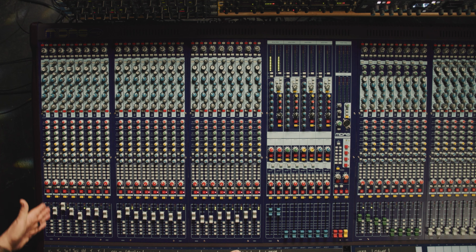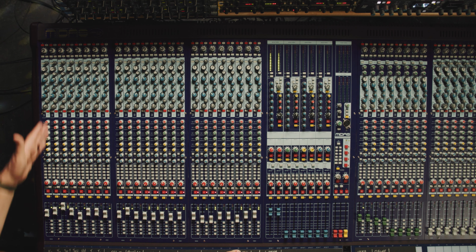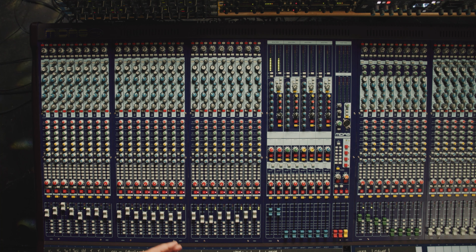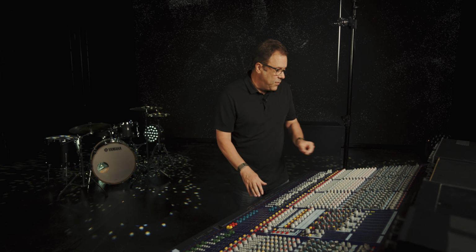Signal flow and gain structure are super important, but on an analog desk, it's really easy. Each of these strips, each of these faders, is what's called a channel strip. You've seen that in your digital console: the selected channel becomes your channel strip, but that name comes from the fact that this is actually a long strip.